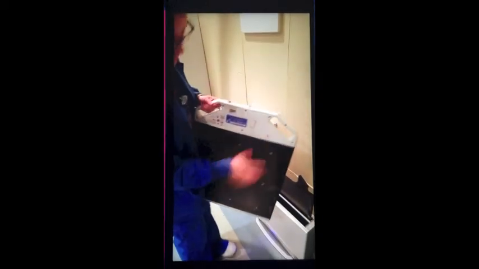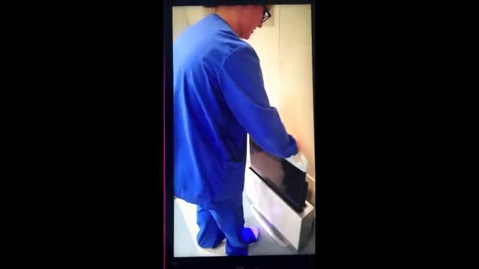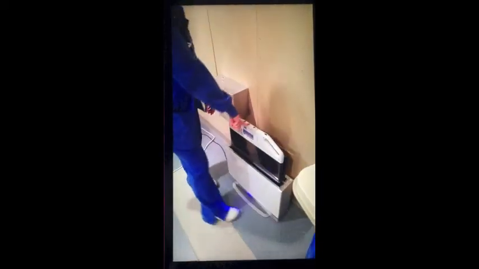And then when you go to charge your cassette, you want to make sure that you have your notches pointing out this way and you have a green light at the top.